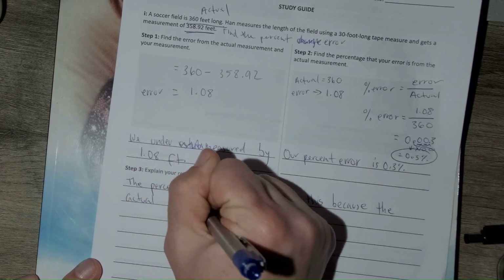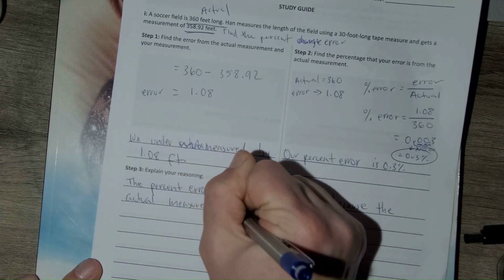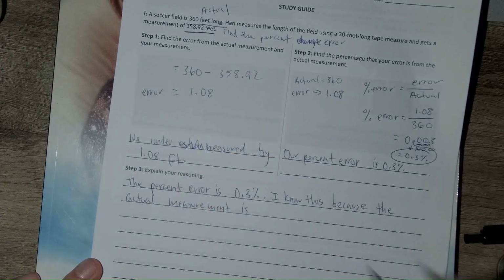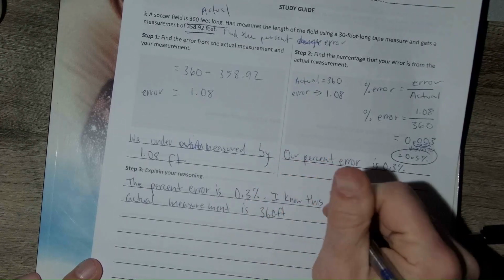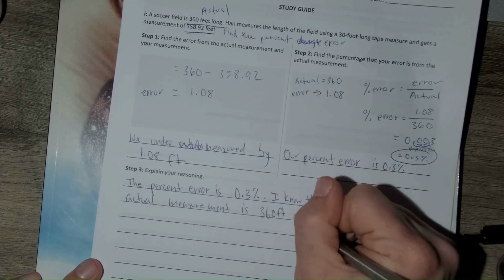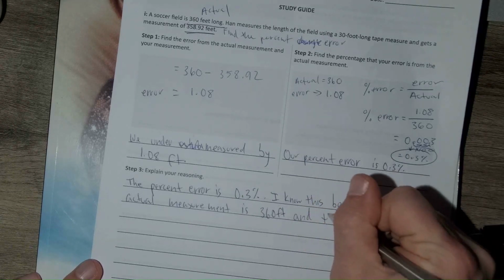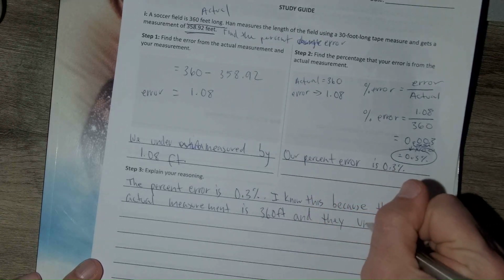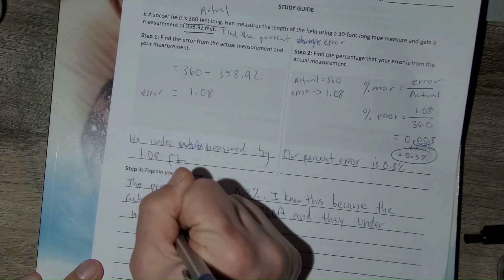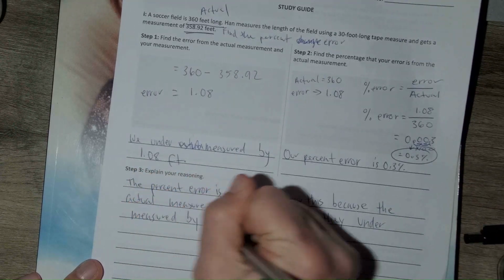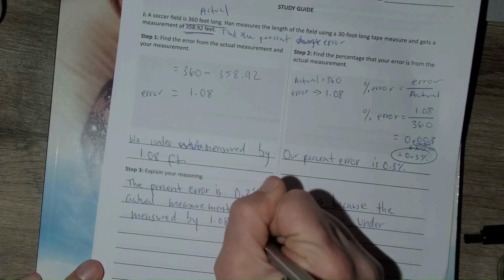is 360 feet, and they undermeasured by 1 and 8 hundredths feet.